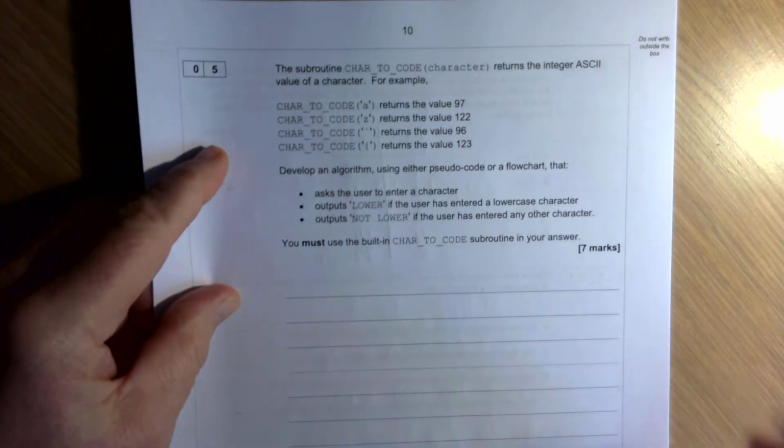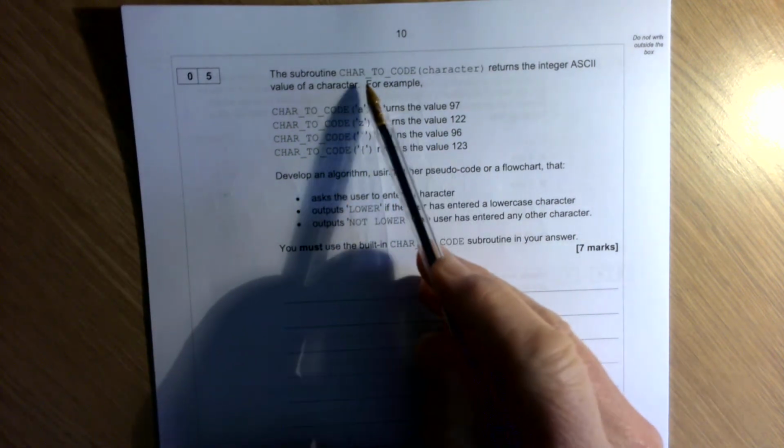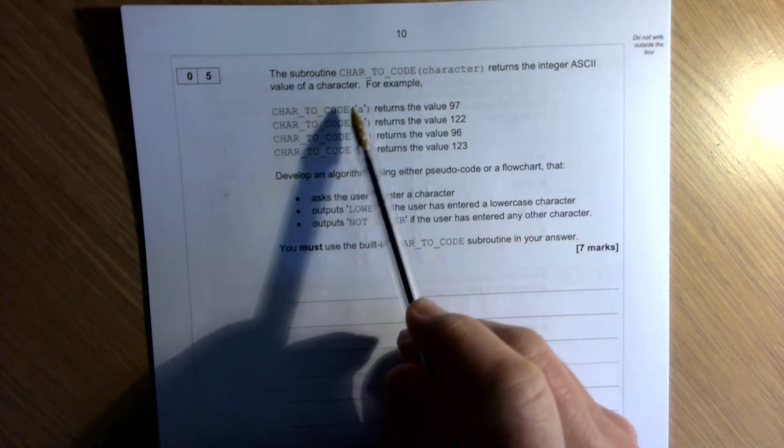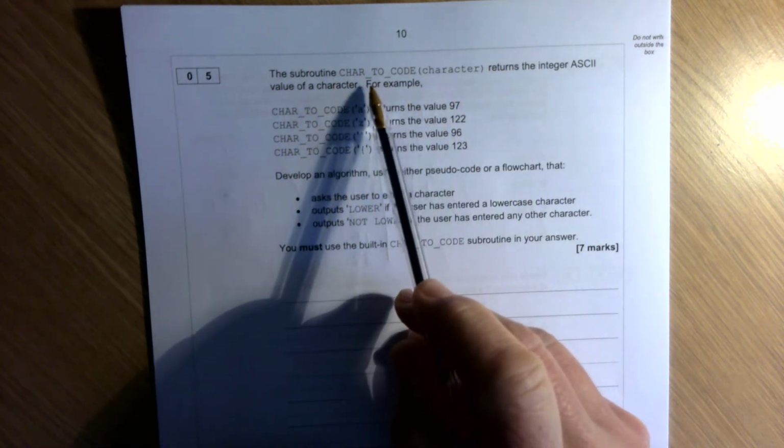Okay, we move on to doing a bit of coding ourselves. So now we've got to write an algorithm of our own. Now we're told that the subroutine Carter code, if we send it a character, it will tell us what the integer ASCII value of the character is. So if you send it the letter lowercase a, it gives you 97, because 97 is the ASCII value for lowercase a. Lowercase z, 122, and so on. Whatever you send it, it will send back the ASCII value.